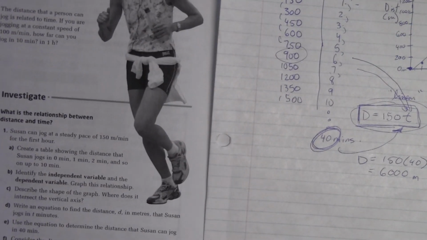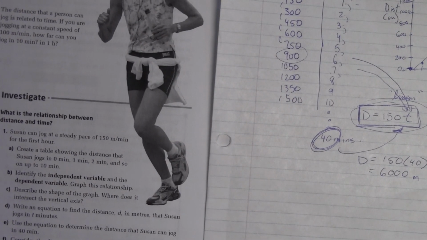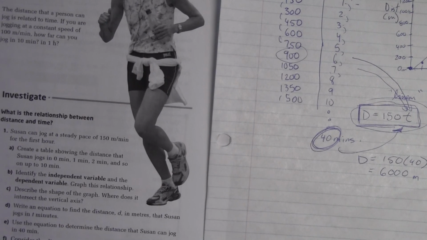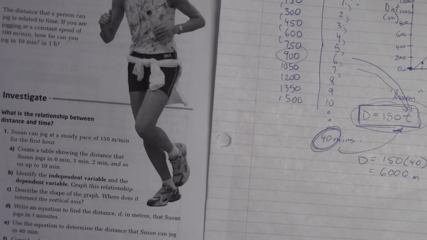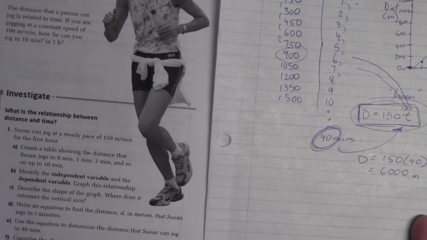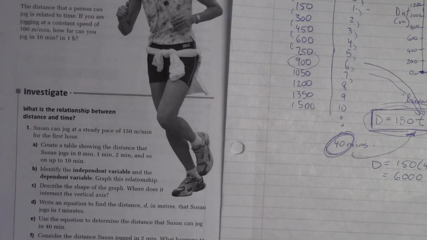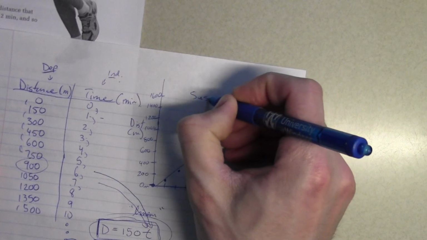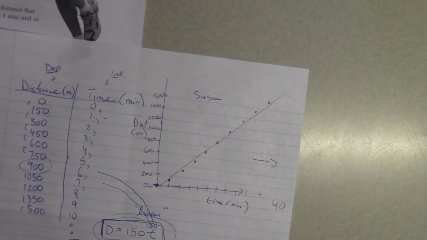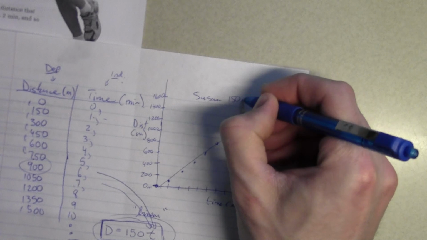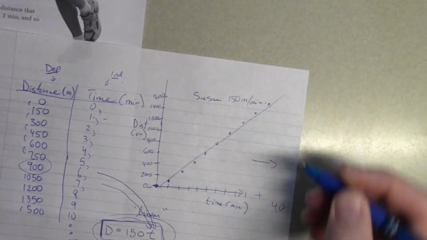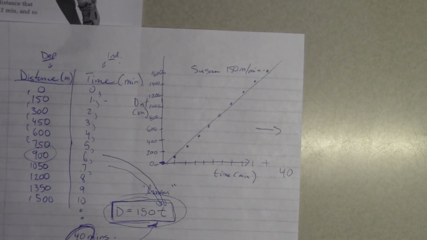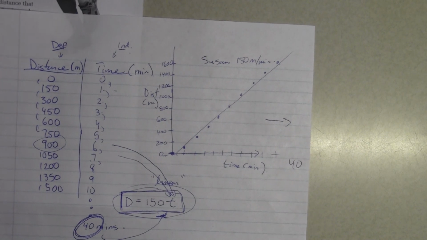All right, Trish's steady jogging pace is 175 meters per minute. Okay, so this is Trish now, not Susan. Repeat step 1 using Trish's speed. All right. So we're not going to go through it all again, but what do you think Trish's graph is going to look like? If this is Susan's, Susan runs, remember, 150 meters per minute. If I was graphing Trish now, what's it going to look like?